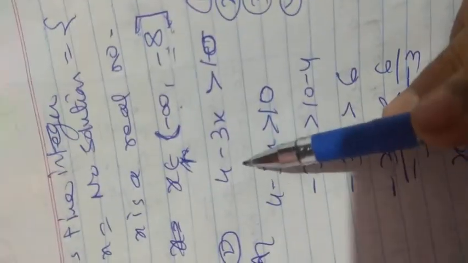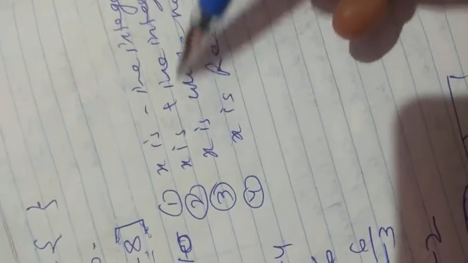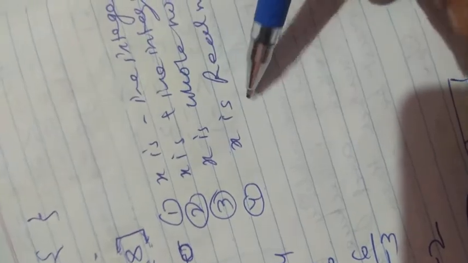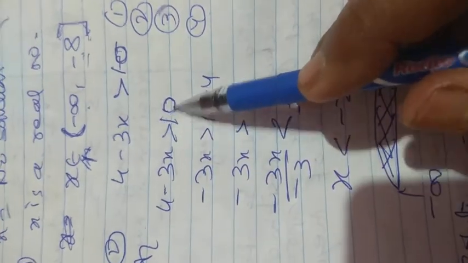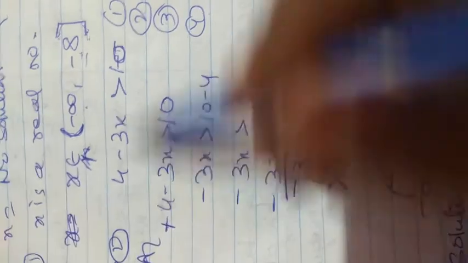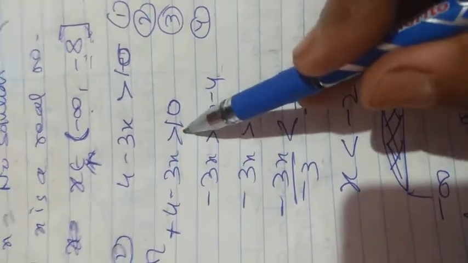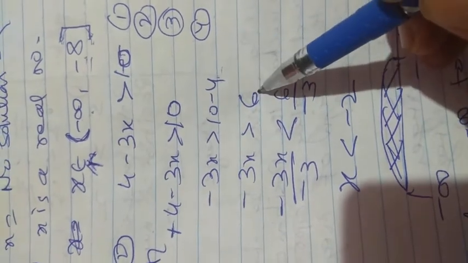Example 2: solve for x, 4 minus 3x greater than 10. We have cases: x is a negative integer, x is a positive integer, x is a whole number, and x is a real number. How can you solve it? Again we have the problem 4 minus 3x greater than 10. We transfer the plus 4 to the right-hand side, where it becomes minus 4, with the same sign. Minus 3x greater than 10 minus 4, that is 6.